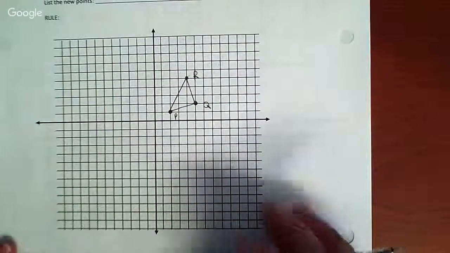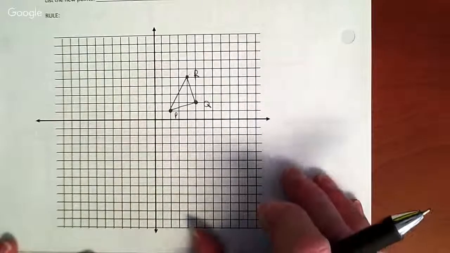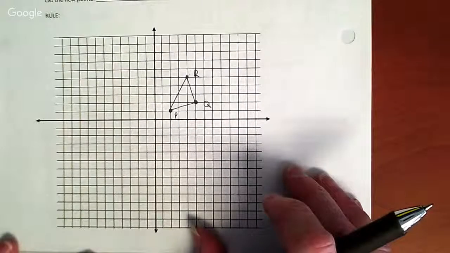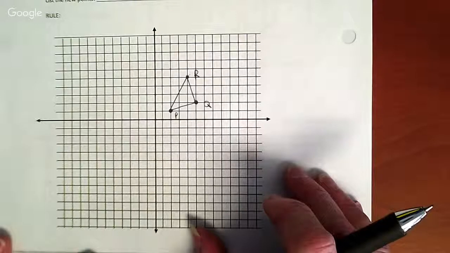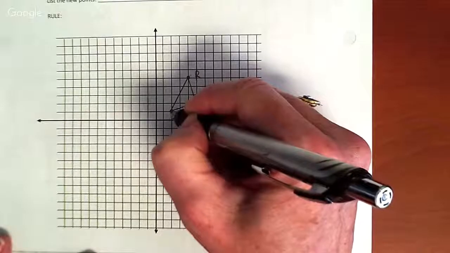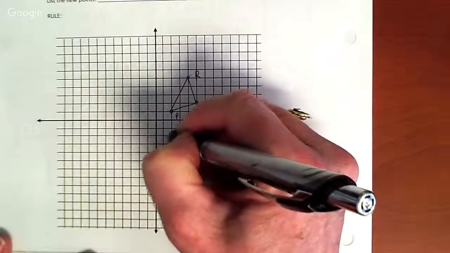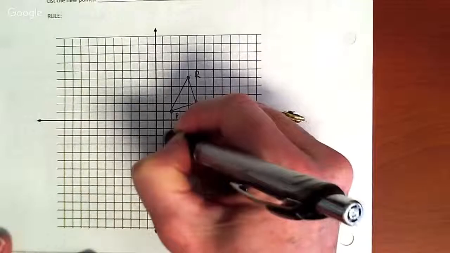Our next one, we are going to rotate 90 degrees. Okay. So if I rotate it 90 degrees and we plot our new points, and we rotate it clockwise, what happens is our new point for P is going to be here.